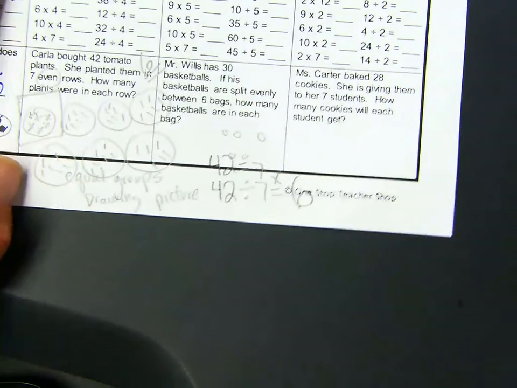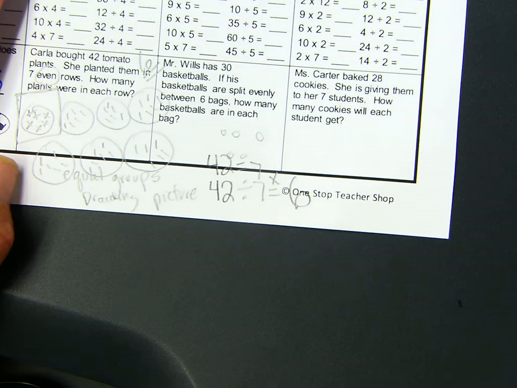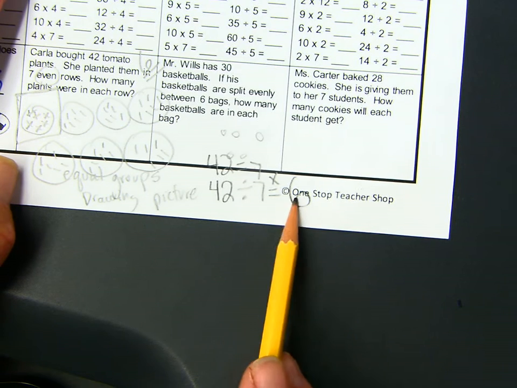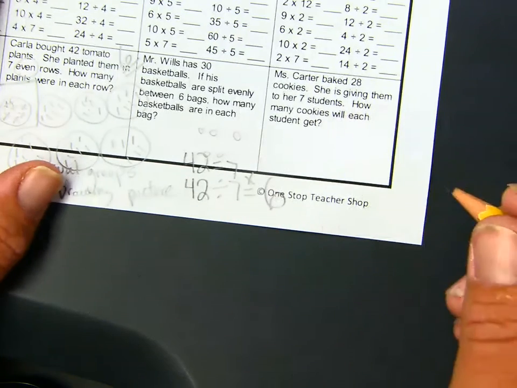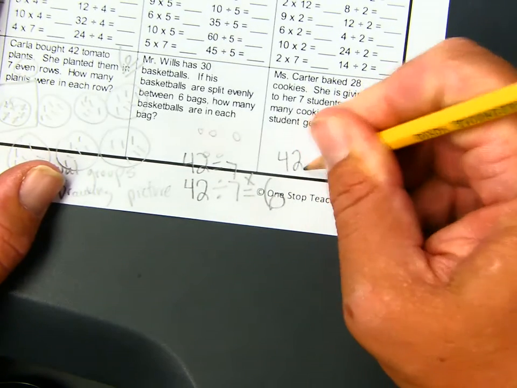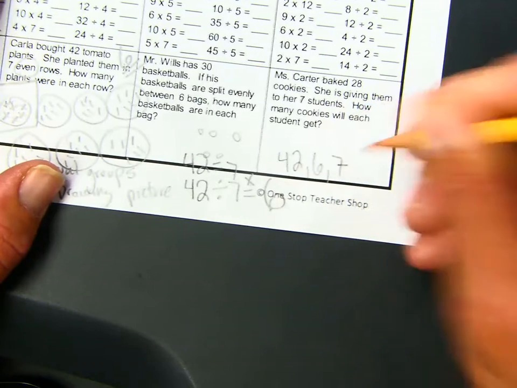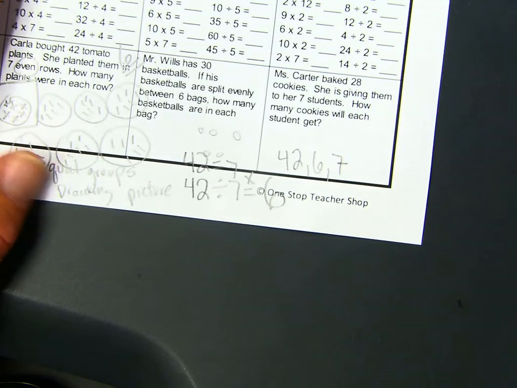Do you see how multiplication is just the inverse of division? 6 times 7 equals 42. 42, 6, and 7 are called a fact family.